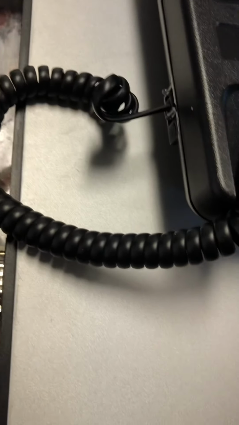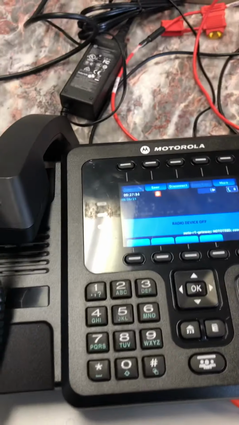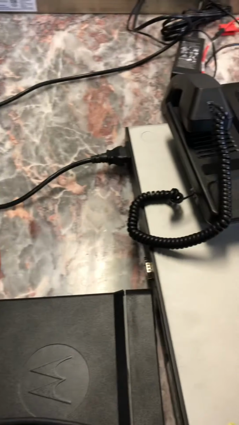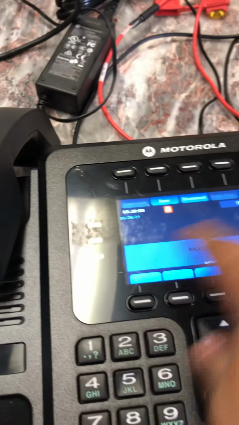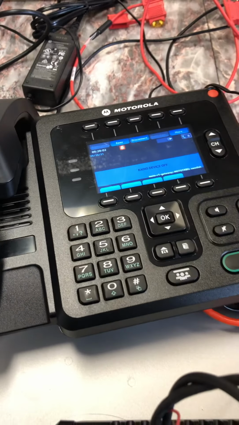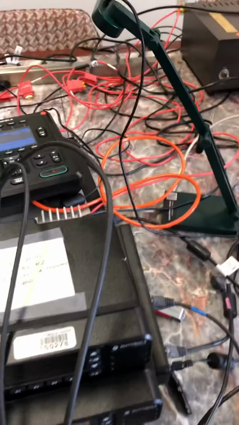It doesn't make any difference what you do, start this all over and so on. But if I shut down the gateway, it will show an X in here and show that the gateway isn't available. So I know everything is working up until we get to the radio.